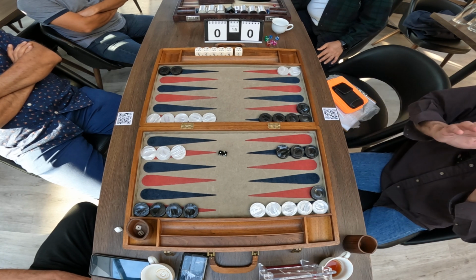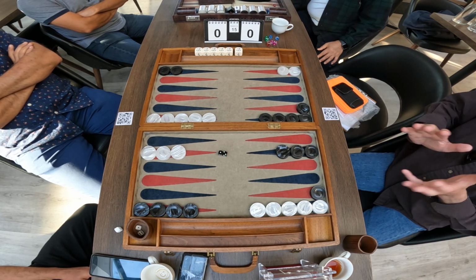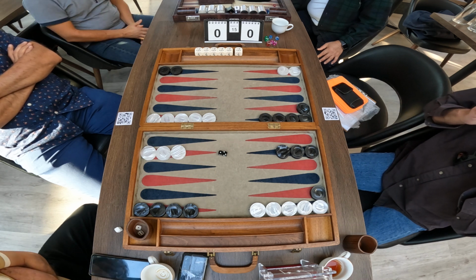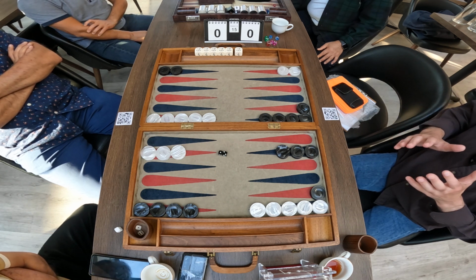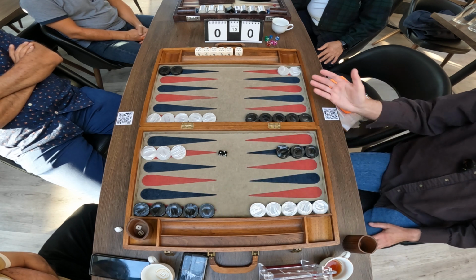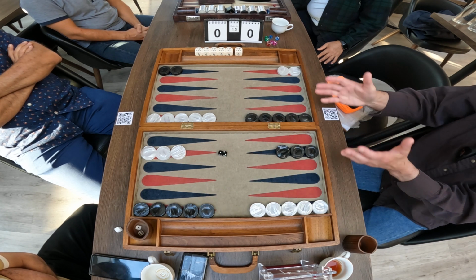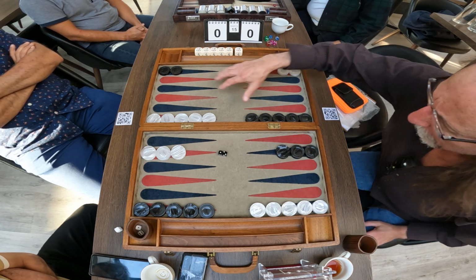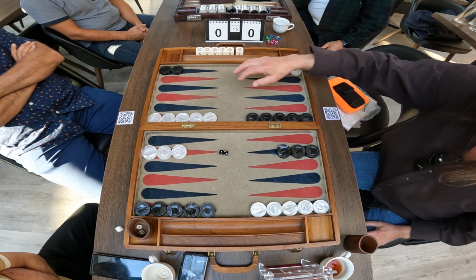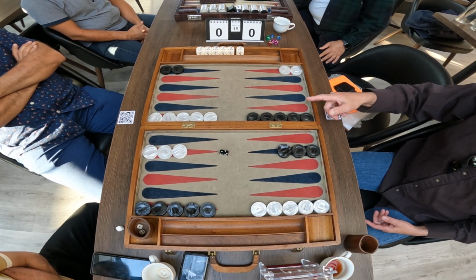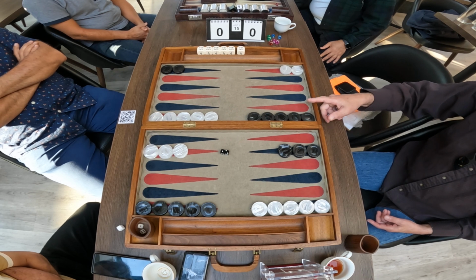So don't be afraid in backgammon to be hit. You have to learn to fight. Fighting is the most important thing. I got into a brutal back game one time where I had like 6 checkers back in my opponent's board just because we kept on fighting over this point. This is a very, very crucial point.